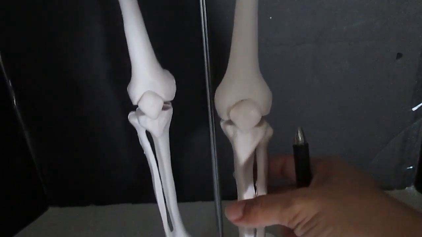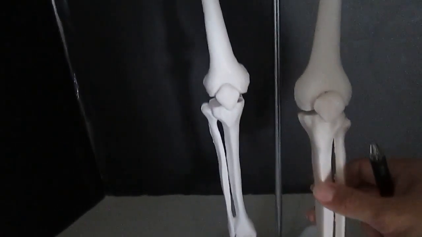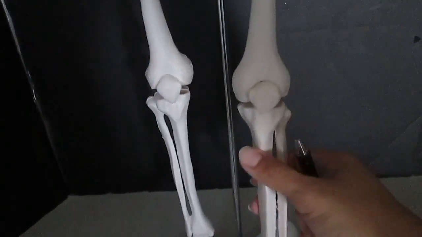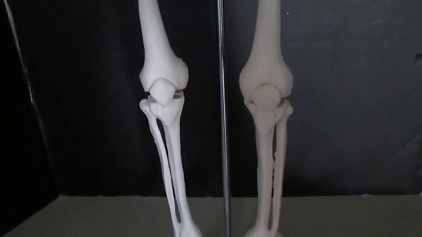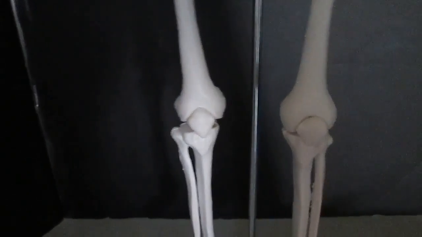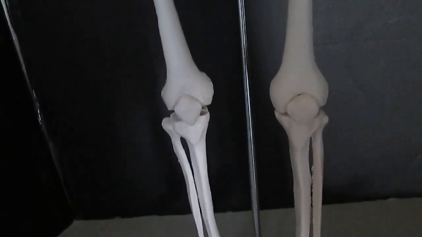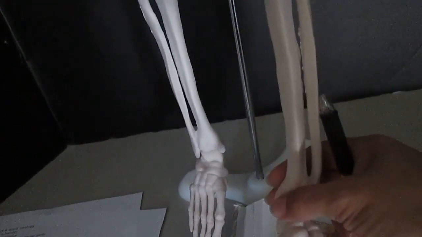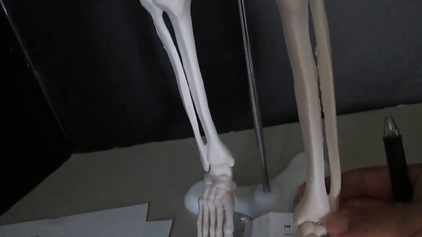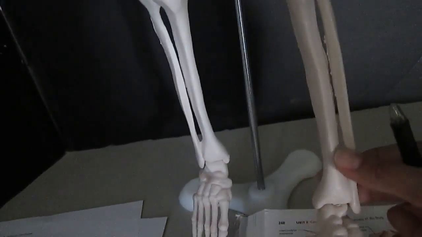We have the tibial tuberosity, which would be the ridge. The medial malleolus would be down here, and then your lateral malleolus would be on the outside of the fibula.